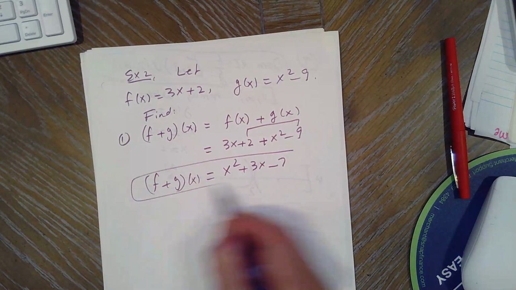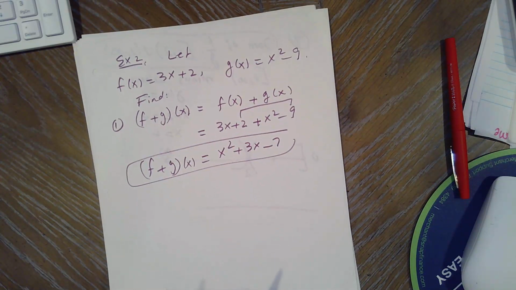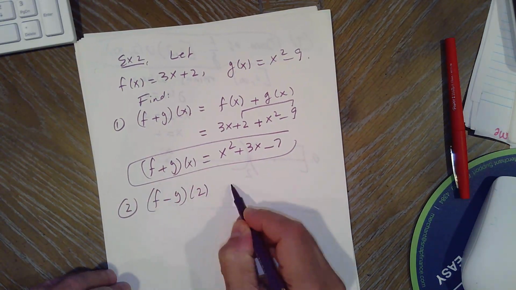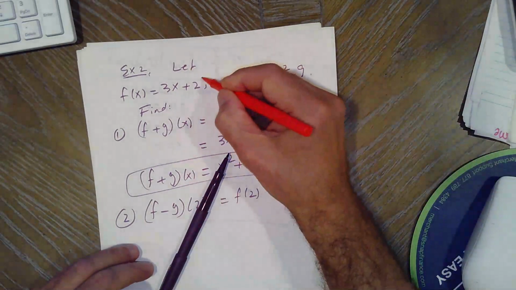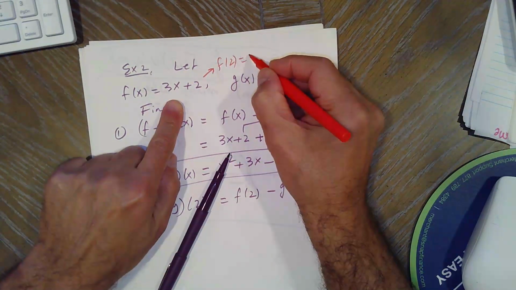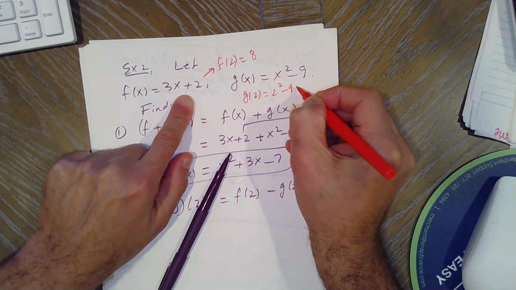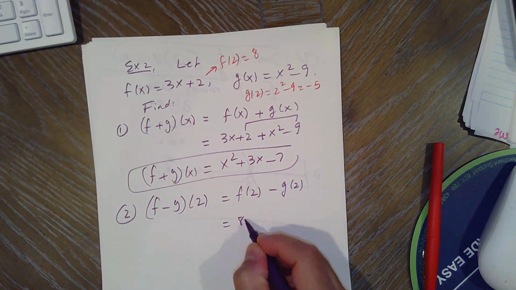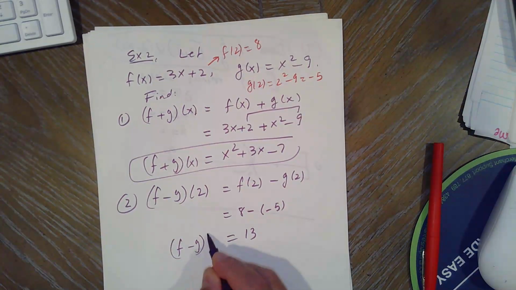So we got an equation for f plus g, just like we have an equation for f and an equation for g. So now, number 2, if I want to find f minus g of 2, it's f of 2 minus g of 2. So back here, f of 2 is 3 times 2, 6, 6 plus 2 is 8. g of 2 is 2 squared minus 9. 4 minus 9 is negative 5. Okay? So f of 2 is 8, g of 2 is negative 5. 8 minus negative 5 is 13. And that's f minus g of 2.